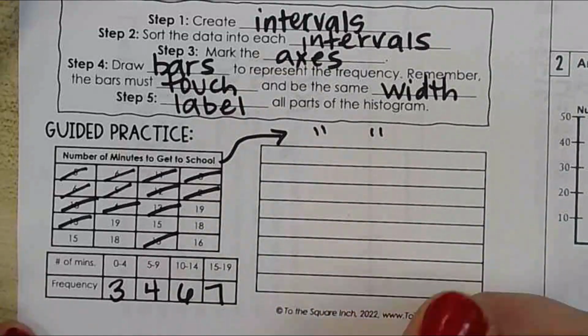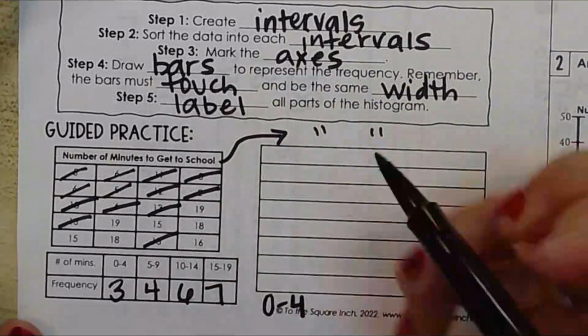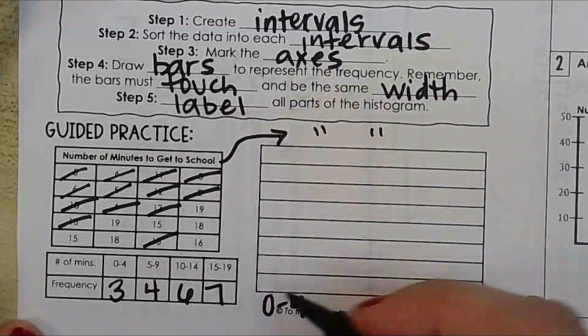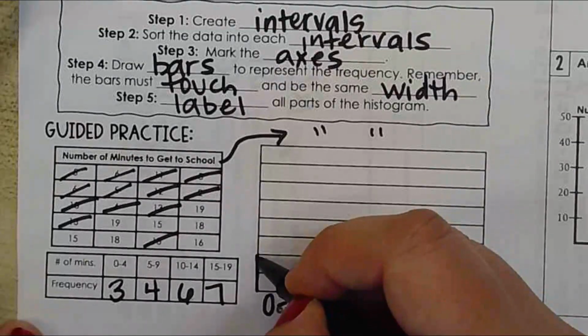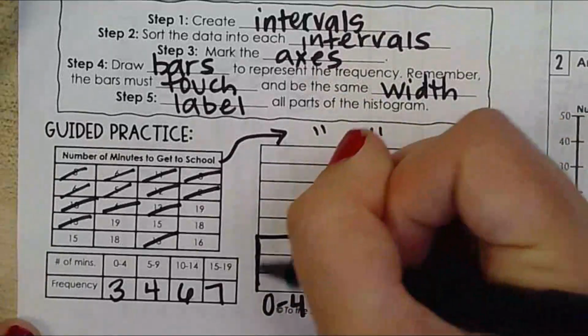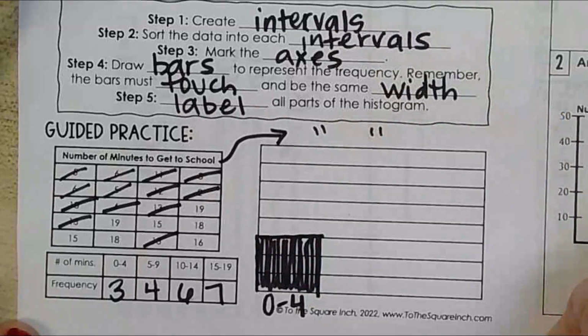Okay, so looking at this one, my first group is 0 to 4. And how many am I going to have on 0 to 4? 3. So I'm literally going to draw 1, 2, 3 and create a bar and then color it in. Not spending a lot of time on this.